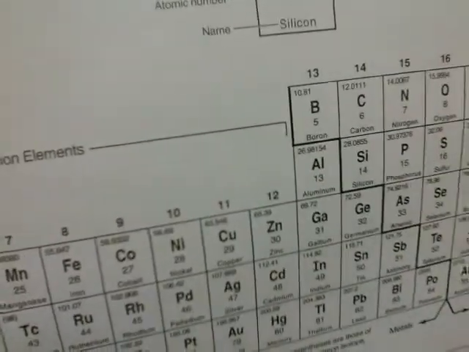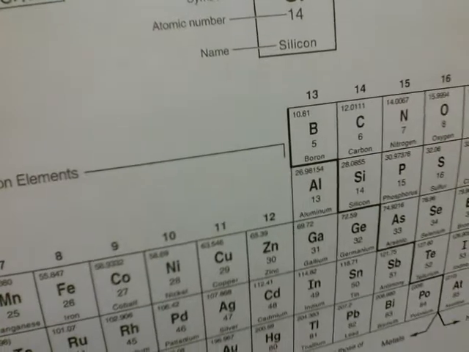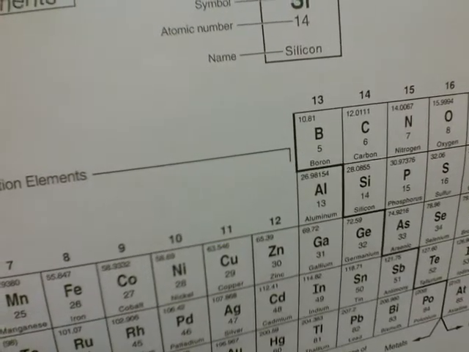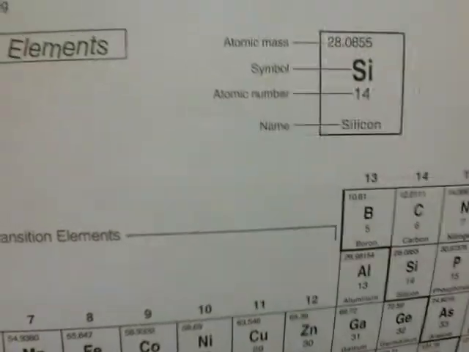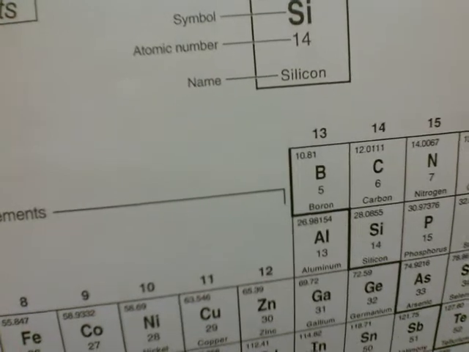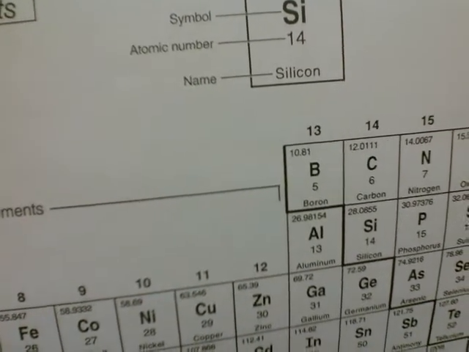Okay, so if we go to our periodic table, and let's just say we're looking at carbon. You see carbon? Carbon has 6 protons. You see that at the bottom? Find carbon. Good. Carbon has 6 protons. And that number at the top is the atomic mass. It's actually an average, all right? So its average atomic mass is 12.